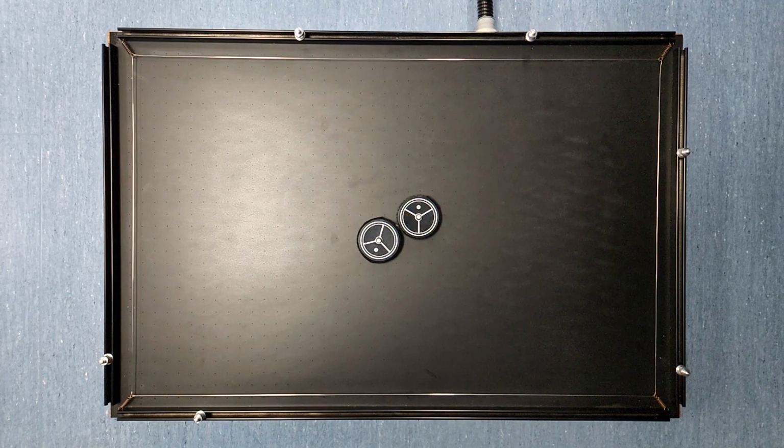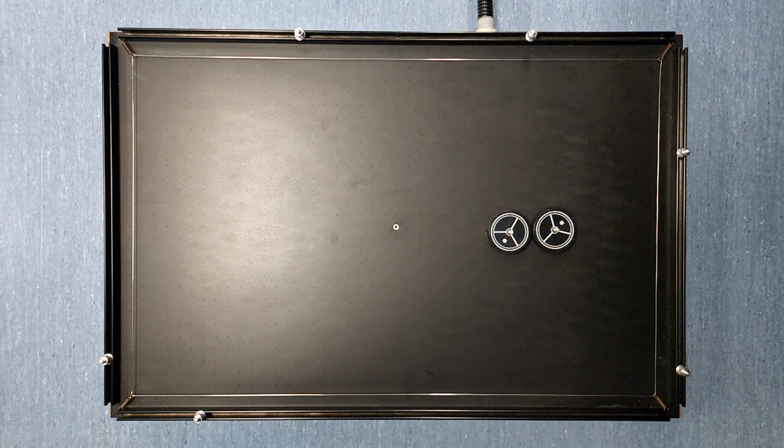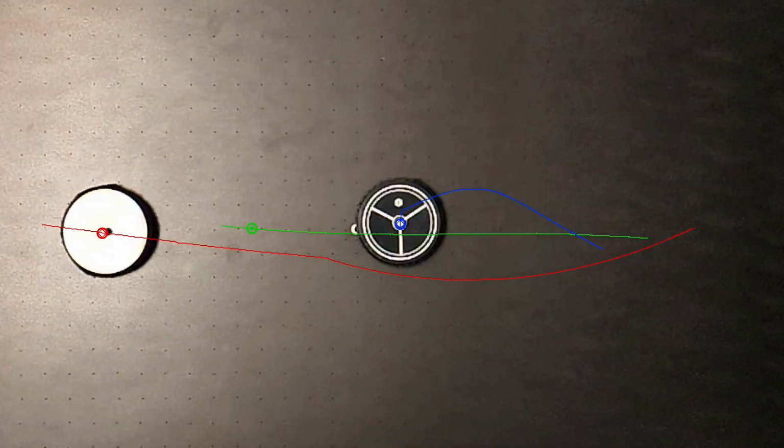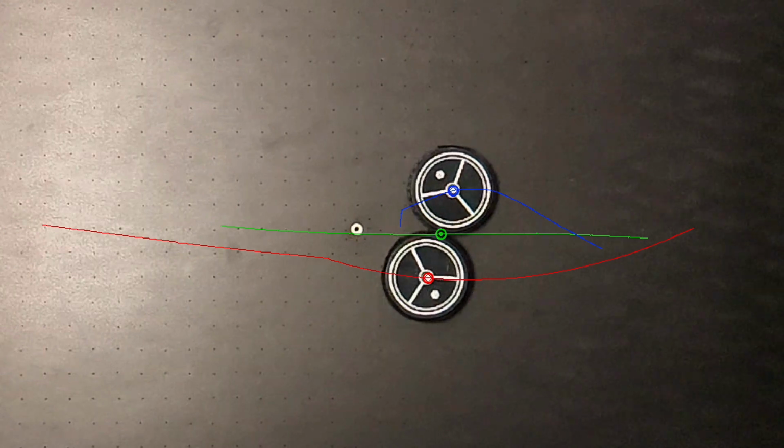Another way of phrasing momentum conservation is to say that the velocity of the system's center of mass remains constant. Using Tracker to plot this, we indeed observe the center of mass marked in green following a near constant trajectory.